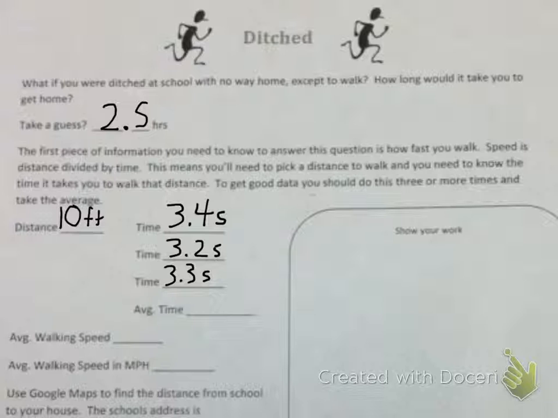And again, you need to do it multiple times. I mean, you can fake this if you want, but it's important that you realize when you're doing science or you're trying to make sure you have a good value, you don't just trust one test. You always want to run a couple of tests, more than one. Anyway, then you need to average these out so you can see what your average time is. And this is where I want you to show all your work. So please show all your work on this worksheet.